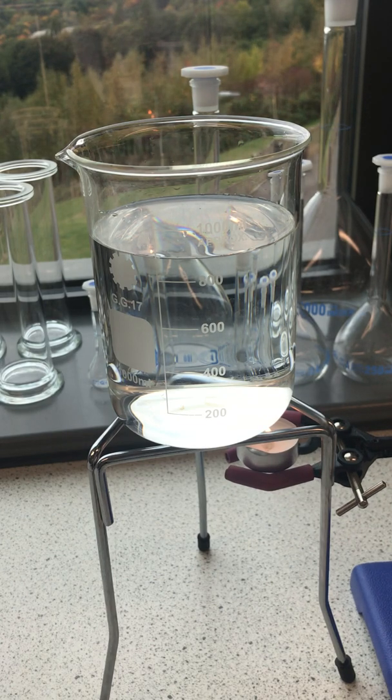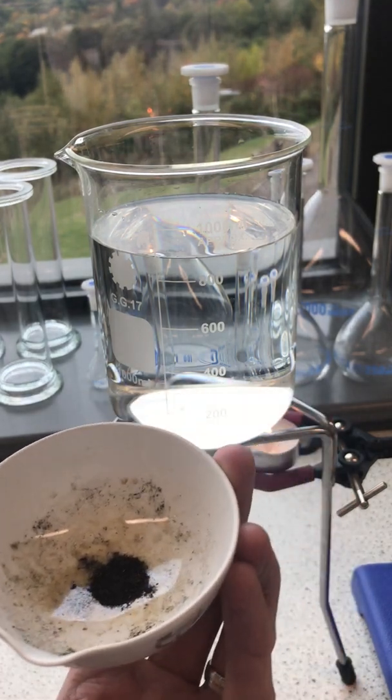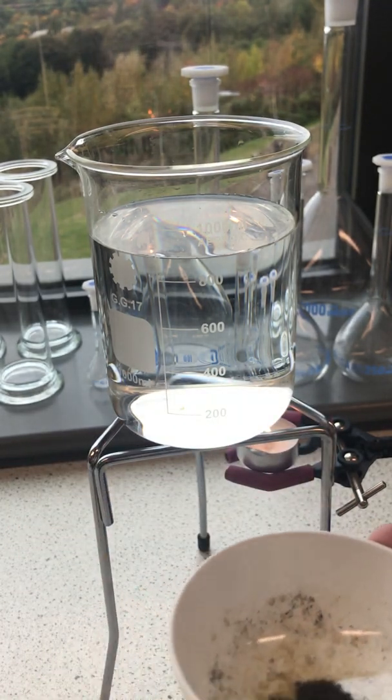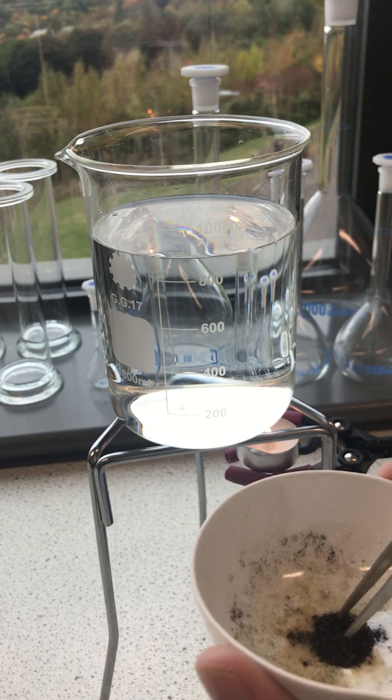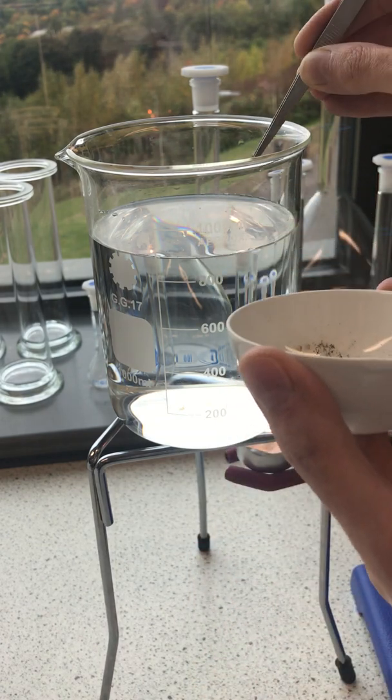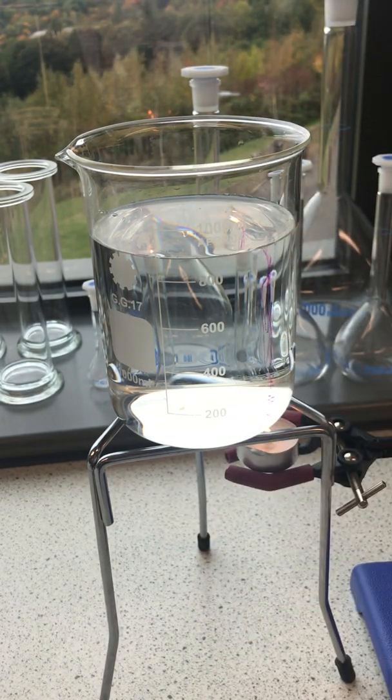Now I've also got in here some potassium permanganate, and I'm going to drop just a little bit of that into the top of the water of the beaker. So we can see we've got some little trails of purple as the dye falls in.